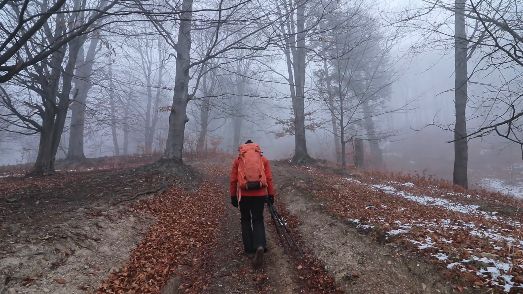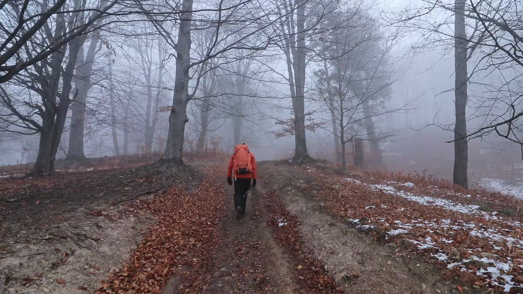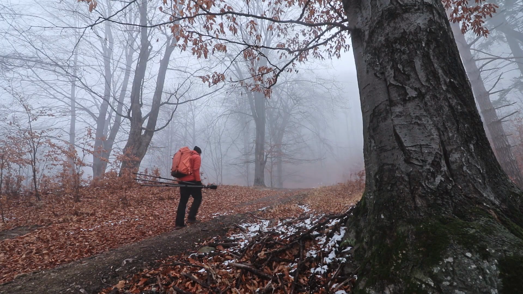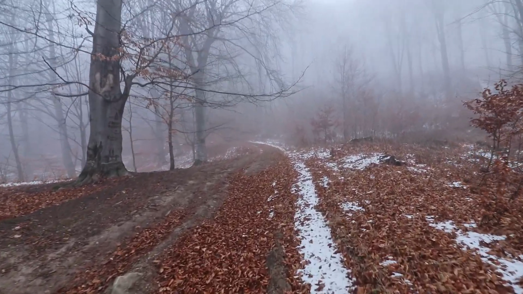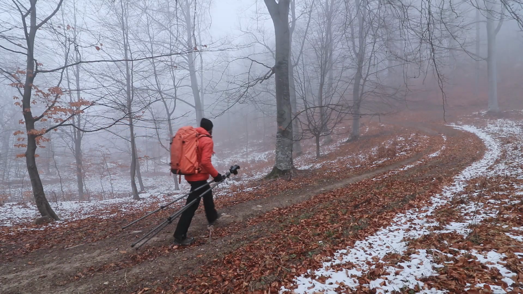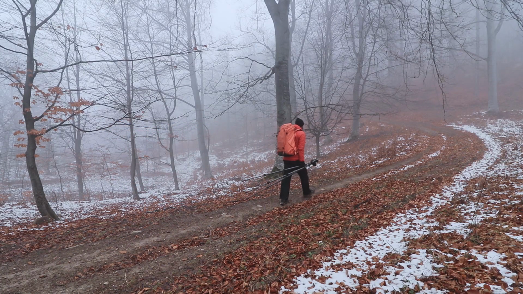It's time to move forward and to hike along the trail and see what other opportunities I can find. It's a good day to be out in the forest. It's a good foggy day. The fog is pretty thick, which is a good thing in a situation like this when there are no leaves on the branches of the trees.